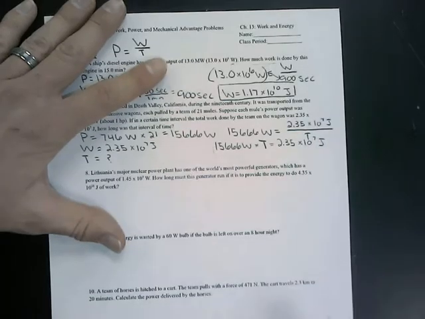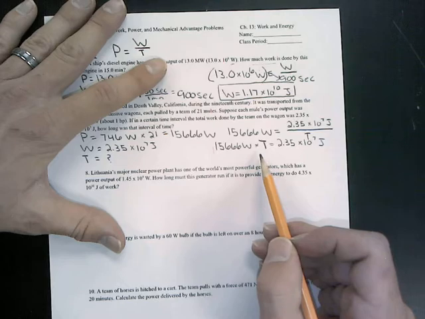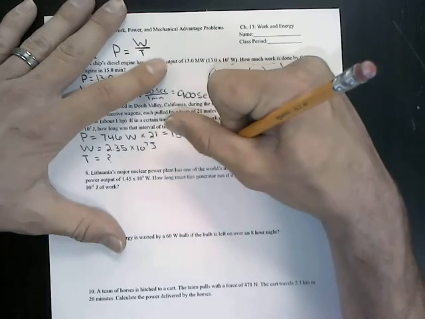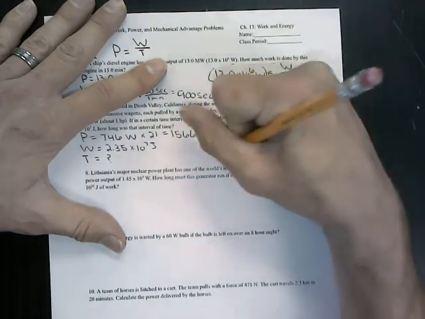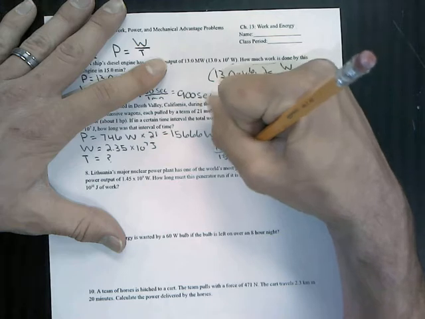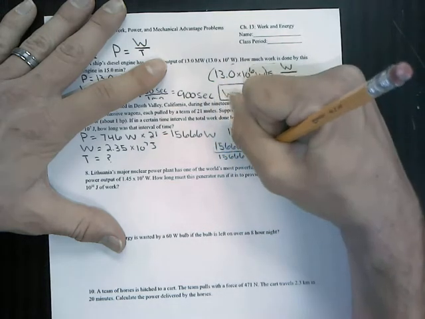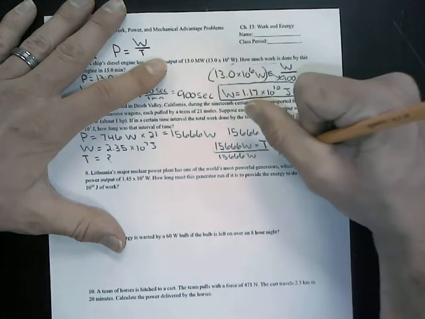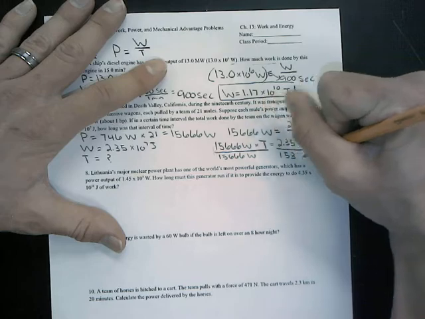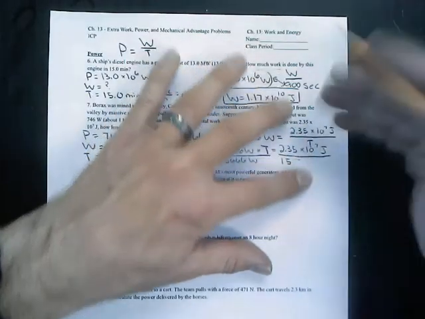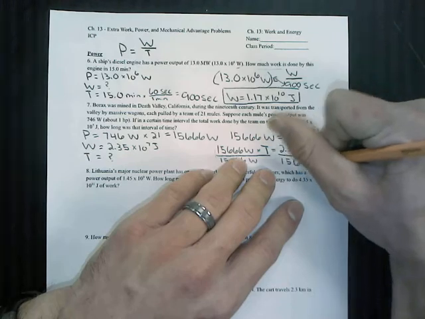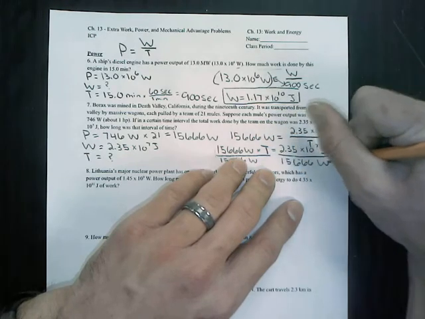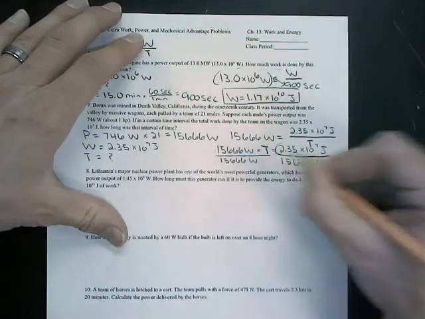All right? We got to get big T by itself. So what we do here, we divide everything by 15,666 watts. And on this side, we divide by 15,666 watts. Okay? Now, again, scientific notation, so we have to put this in a set of parentheses.